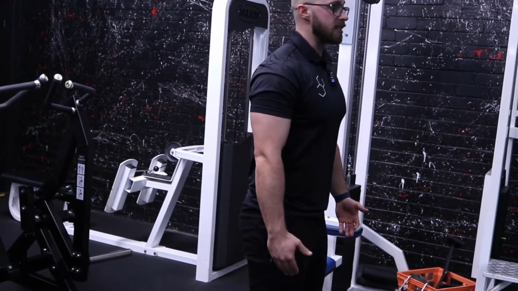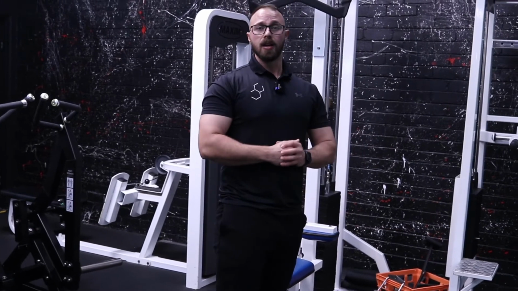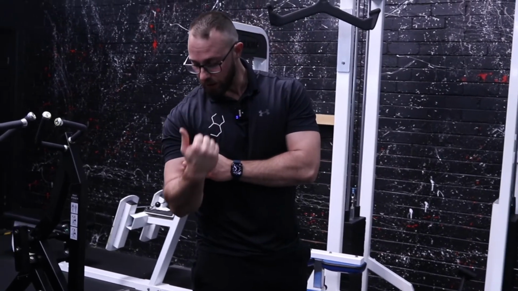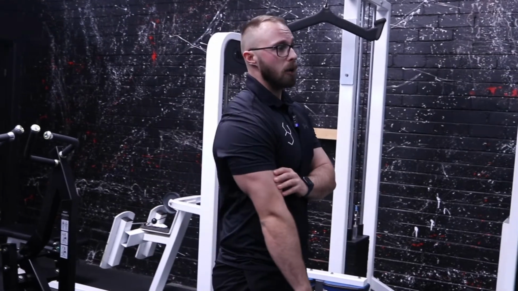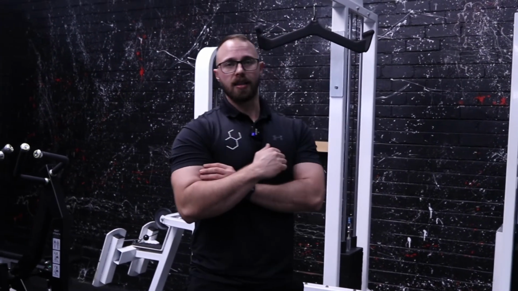For our calves, very simply, as we come up, we shorten the calf. As we come down, we lengthen it. For our biceps, I curl up and shorten it. I come down and lengthen it. Triceps, the opposite. As I extend it out, I'm shortening the tricep. As I come up, I'm lengthening it.